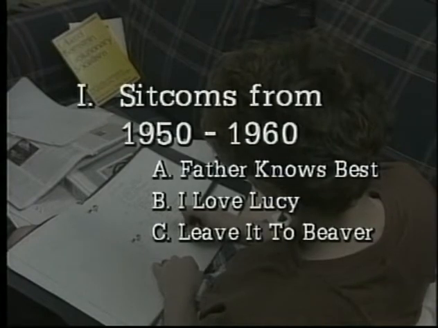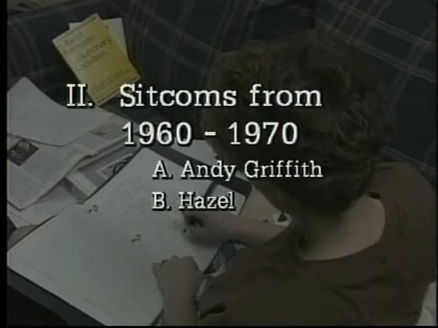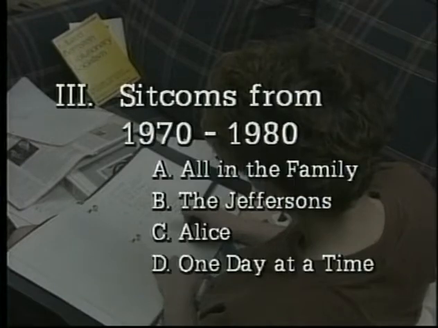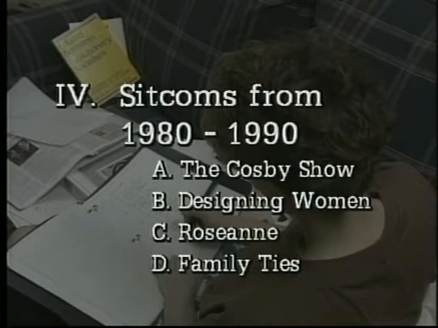Father Knows Best, I Love Lucy, Leave It to Beaver. Andy Griffith, Hazel. All in the Family, The Jeffersons, Alice, One Day at a Time. Cosby Show, Designing Women, Roseanne, Family Ties.